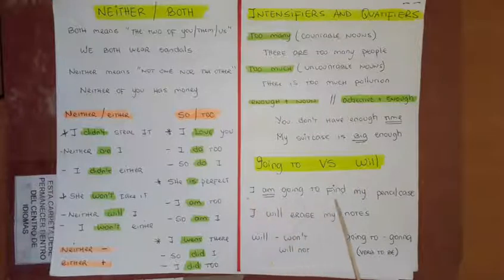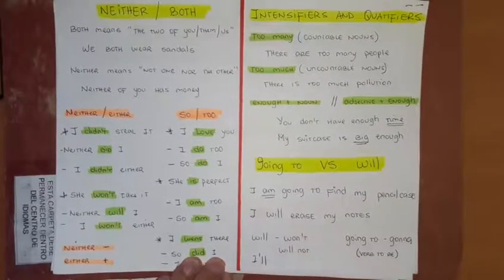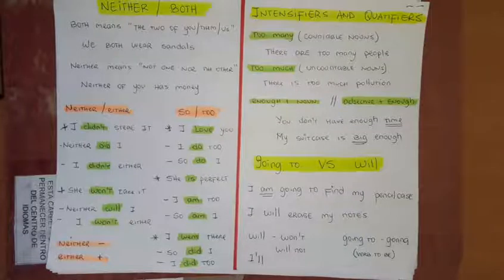So, I am going to find my pencil case. I will erase my notes. Remember, we have a contraction. Will not, won't, okay? And will, if we want to get a contraction between the pronoun and will, we have to say I'll, okay? For example, I'll. But if I want to use the negative contraction, I say won't. And going to, you can say gonna, okay? And remember, if you're using going to, you have to use verb to be.